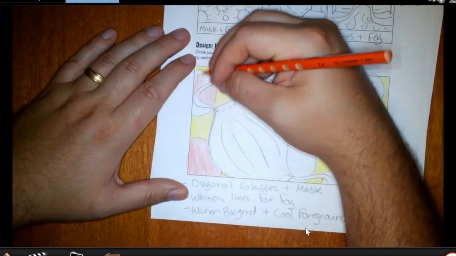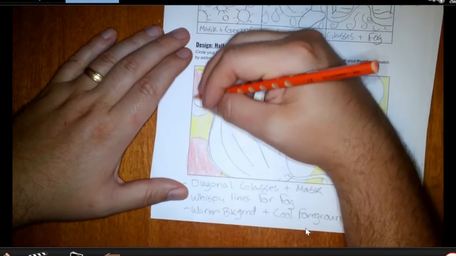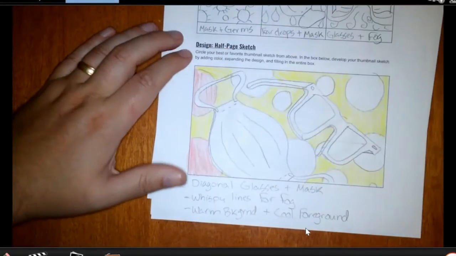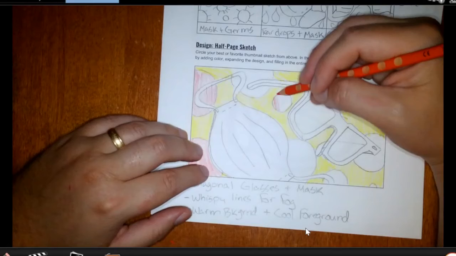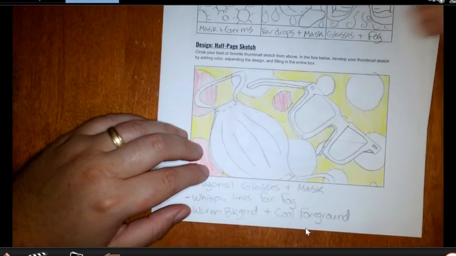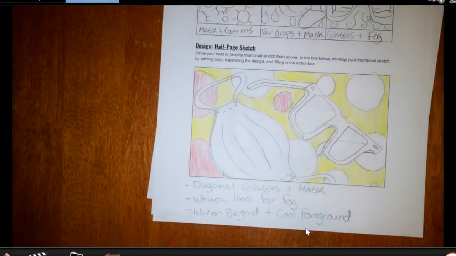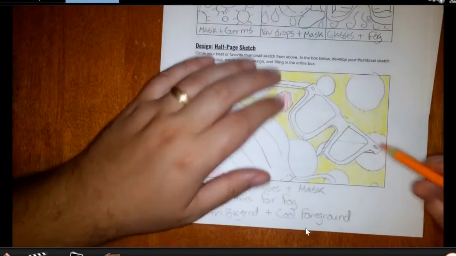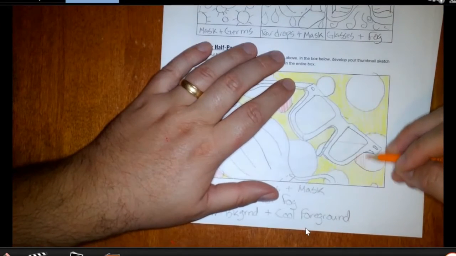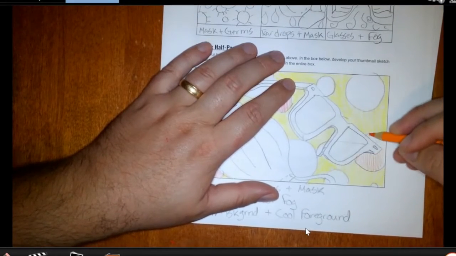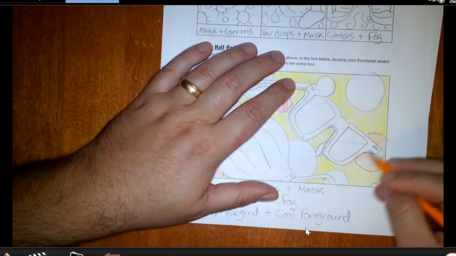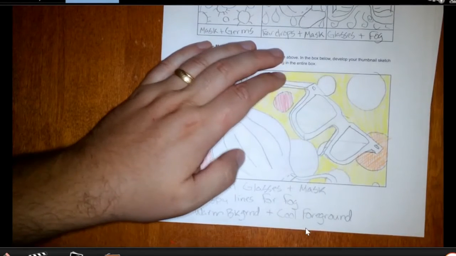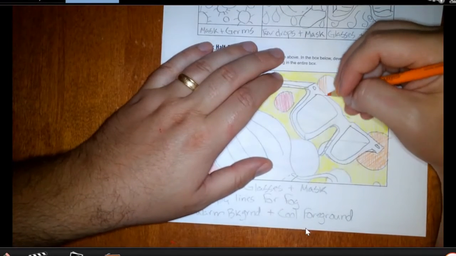Again, I am not, because this is still a sketch, and if I want to make it look really good, I'll do it on the final, not this, because I don't want to waste the most energy on my sketch. I want to use more energy on the final, because that's where it counts. This, again, is just to get your idea on paper. All right.